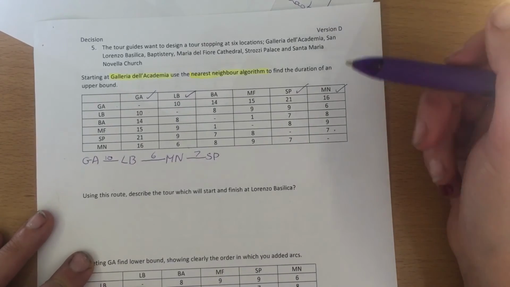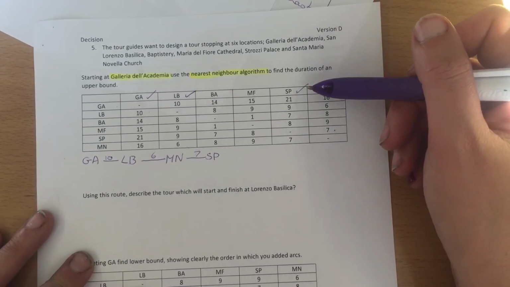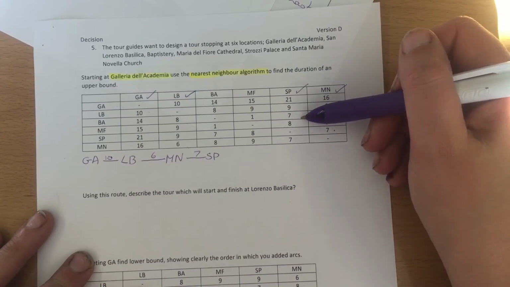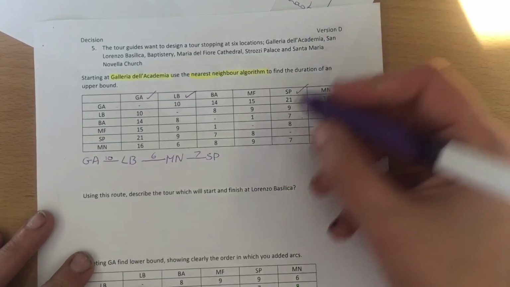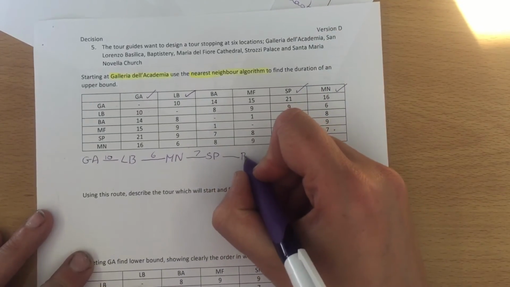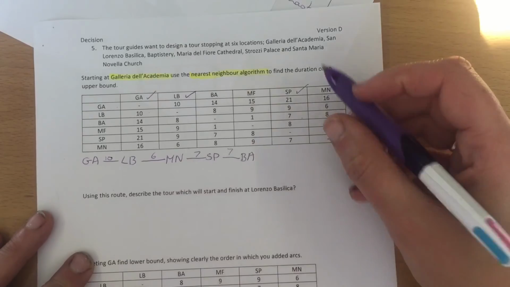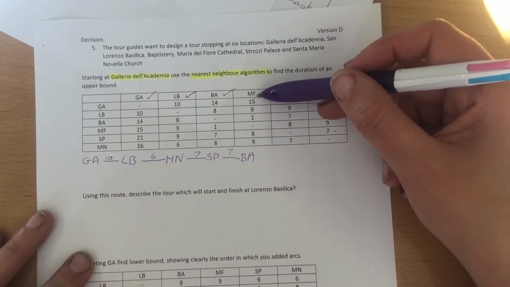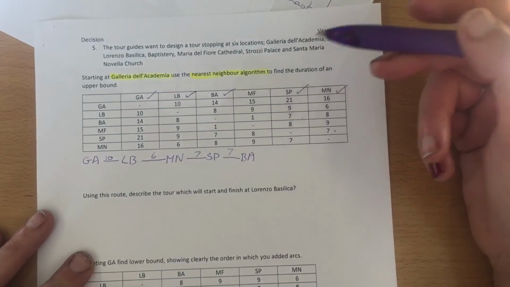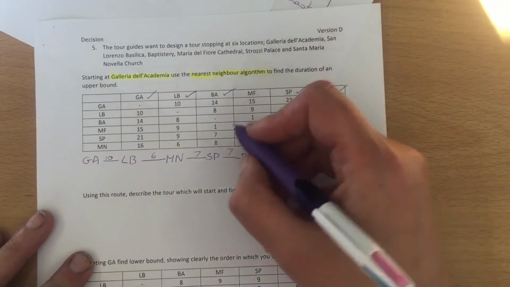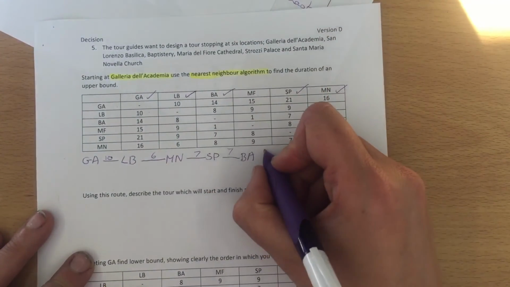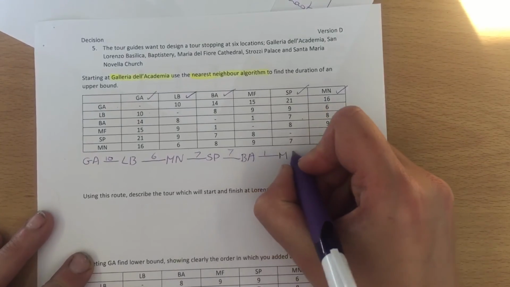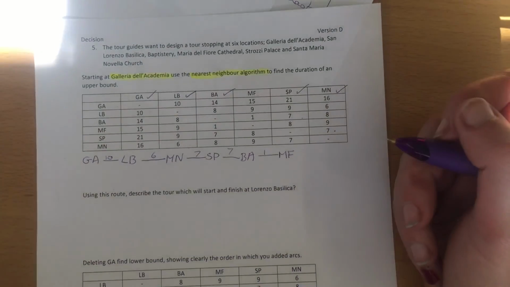SP. The next thing we're going to go to is BA, because that's the closest that we've not been to. Then at BA, the only place we've got left to go is MF, so we're kind of going to have to go there, and hopefully it's also the closest. Okay, so we've been everywhere.